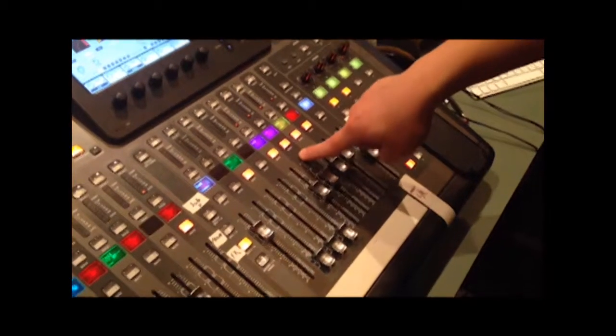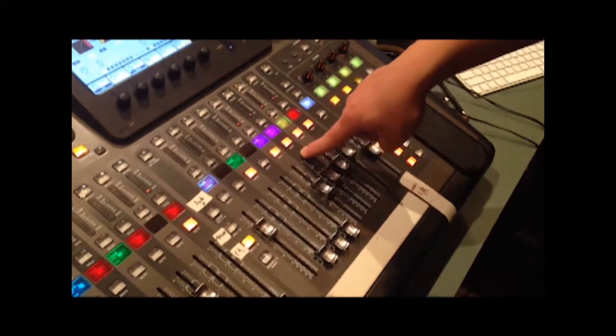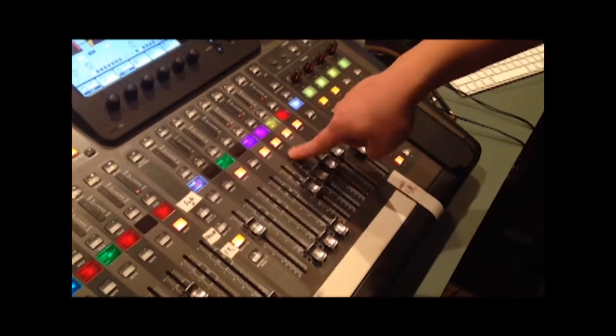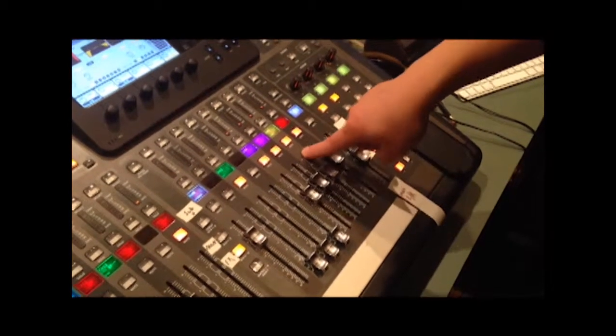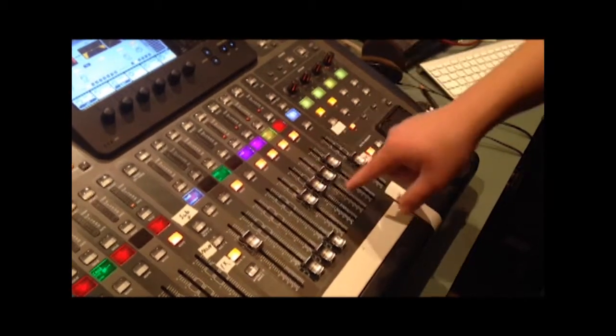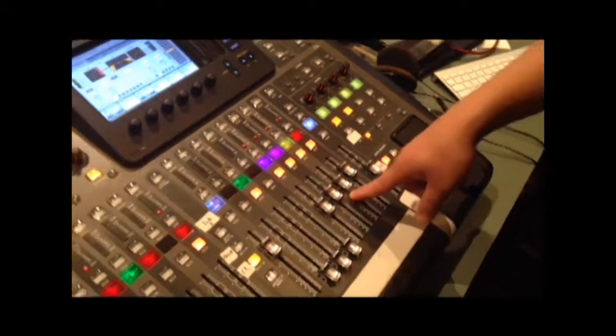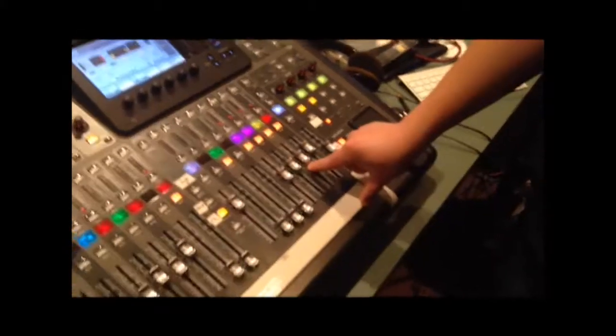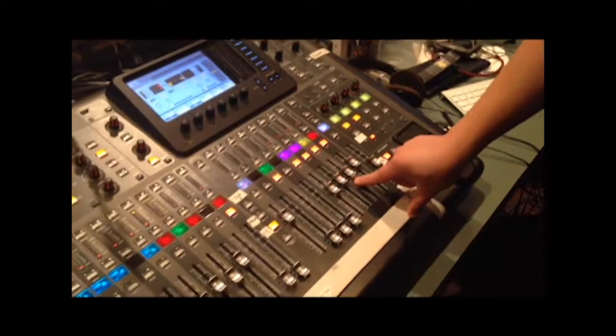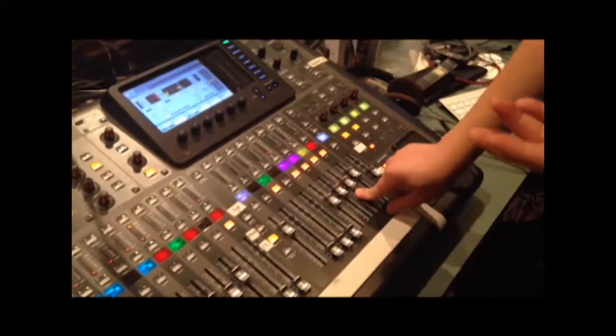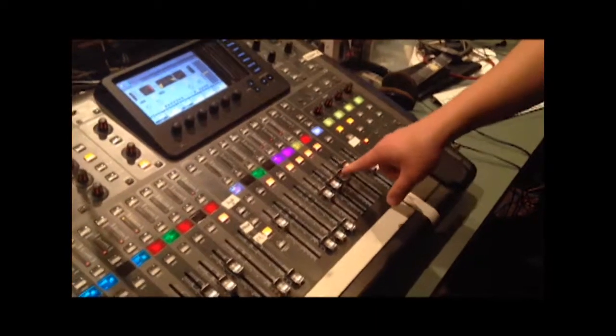Mix 2 is the backup singers and some JP over here. Mix 3 is basically strictly for the house mix effects. This doesn't go to any wedges. So if I wanted to have another layer in the house, I turn this up a bit.